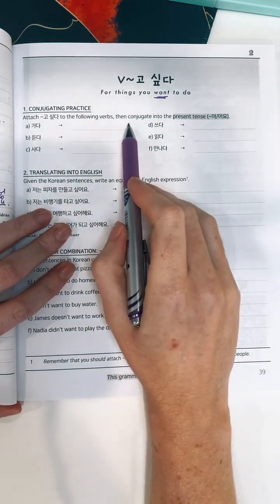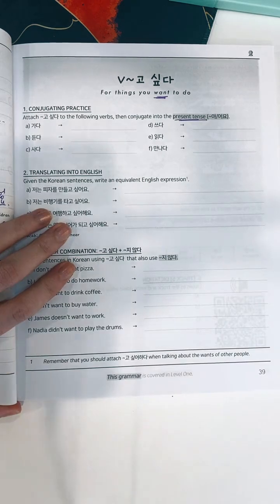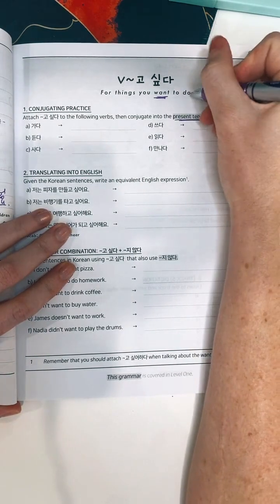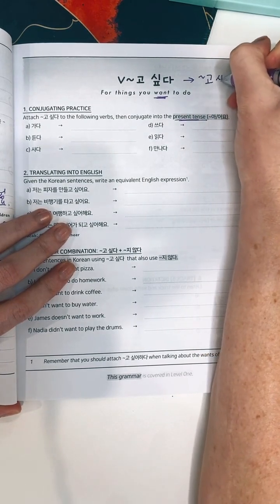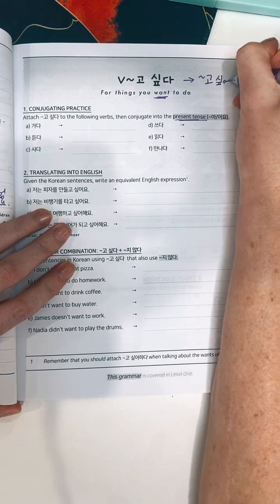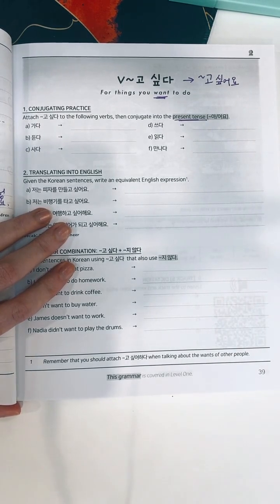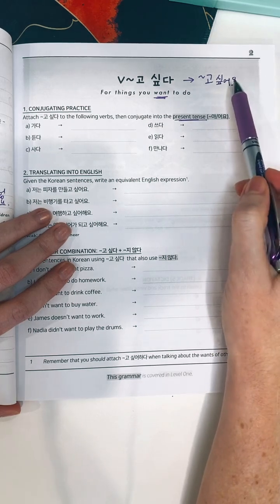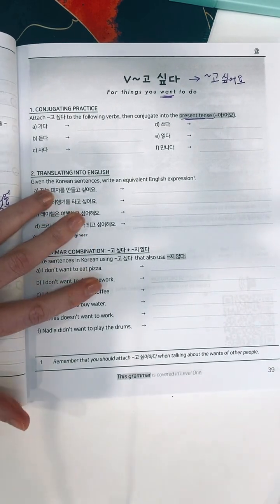And notice here in the instructions, it says to conjugate into the present tense. So we learned about present tense in previous lessons. Essentially for this, it's very simple. 고 싶다 just becomes 고 싶어요 in the casual, sort of polite, informal tense. And it always becomes this in present tense. So it's going to be pretty simple to conjugate these, but let's have a look.